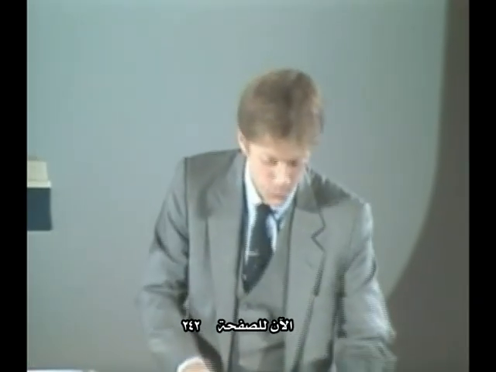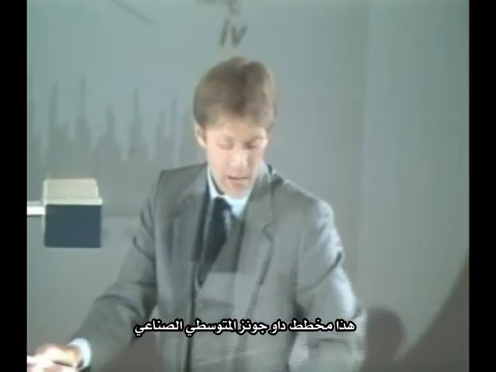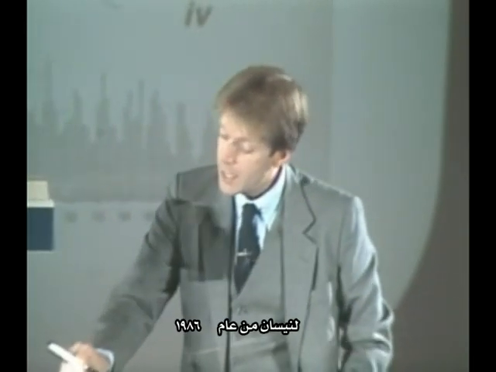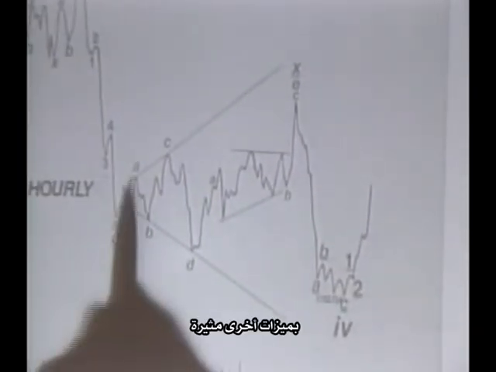Okay, now let's take a look at page 242. This is a chart of the Dow Jones Industrial Average on an hourly basis back in April and May of 1986. It's an example of an expanding triangle. Expanding triangles are rare. They're not all over the place. Contracting triangles occur much more frequently. Nonetheless, this was a good example of an expanding triangle, and it had some other interesting properties.